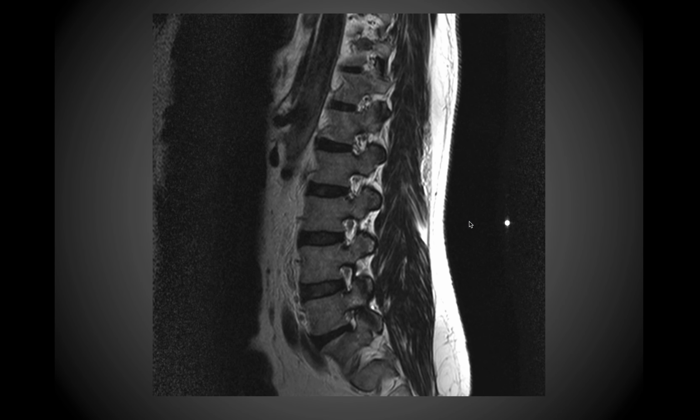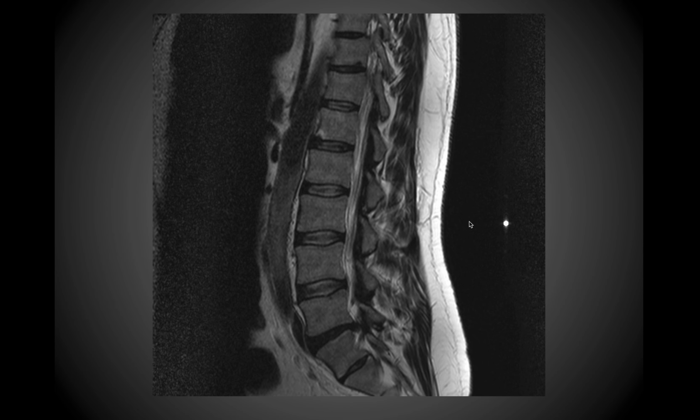All right, so now we're going back to this MR sagittal view of the lumbar spine. And again, we're going to be looking at an example of an extruded disc. At this point, it's hard to tell whether you're looking at an extruded or protruded disc, but it's clearly not just a bulging disc. You can definitely make out the fact that this is a herniated disc.